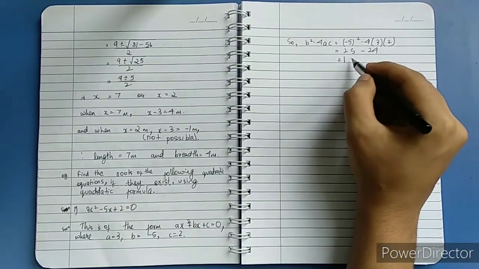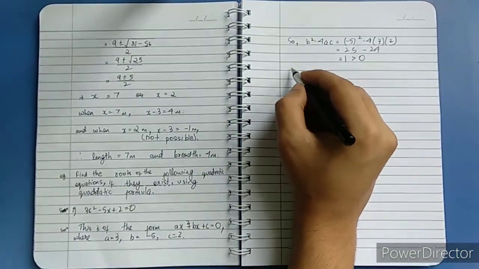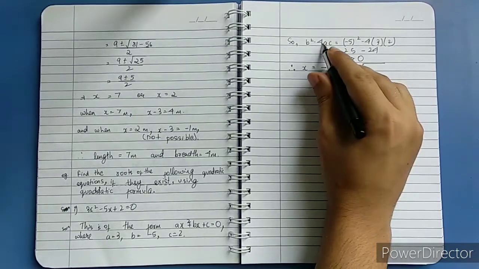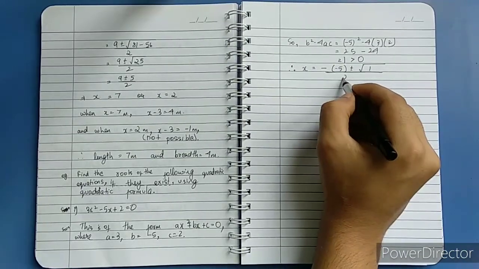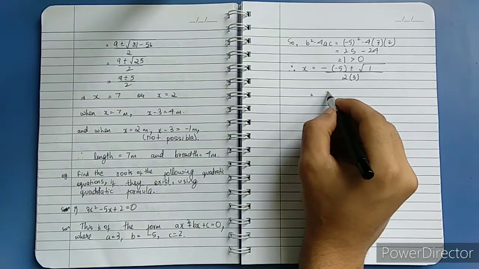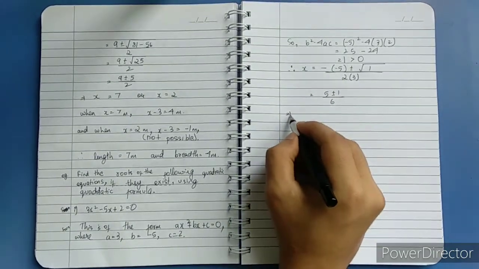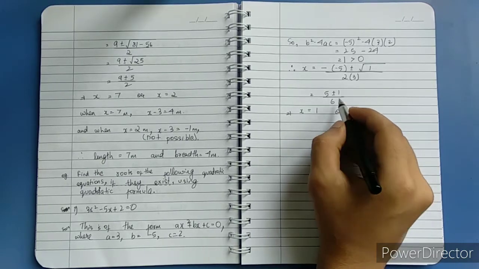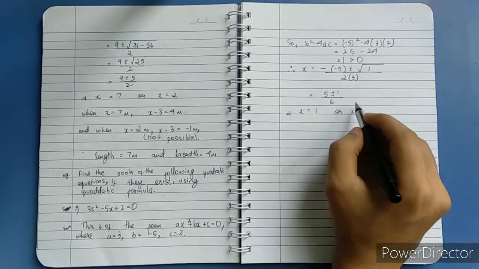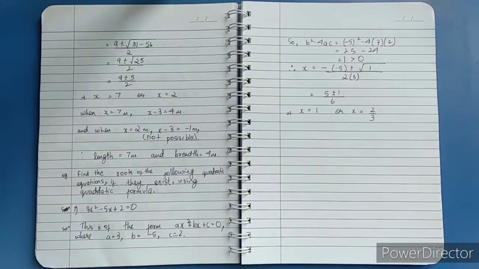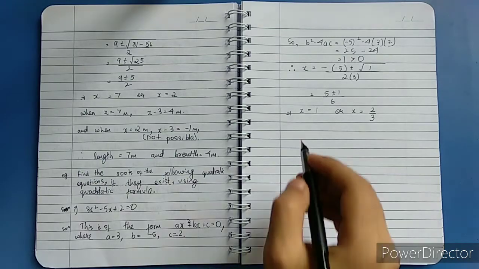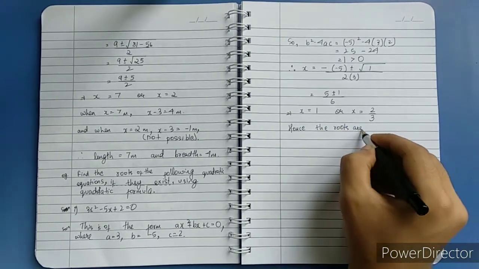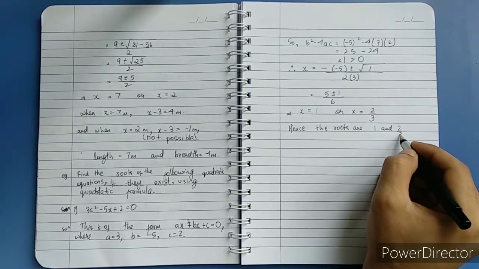So b square minus 4ac, this is greater than 0, therefore x equals to minus b plus minus root under of b square minus 4ac, that is 1, by 2 into a, which is equals to 5 plus minus 1 by 6, which implies if we take positive, then 6 by 6 we get 1, or if we take negative, 5 minus 1, 4 by 6, that will be 2 by 3. So either x is 1 or it is 2 by 3. Hence the roots are 1 and 2 by 3.